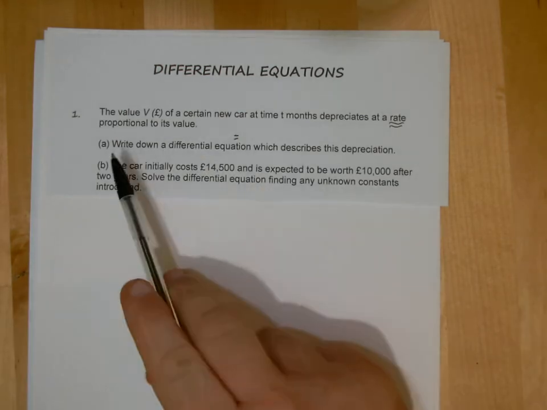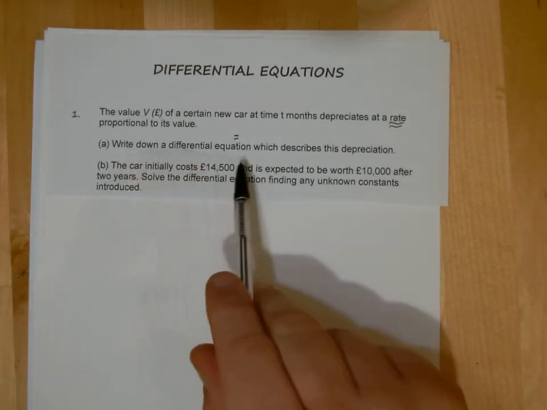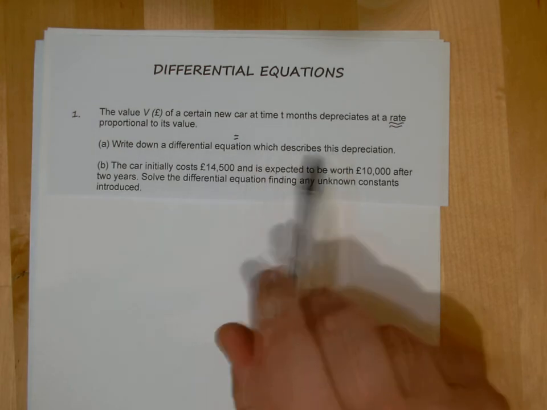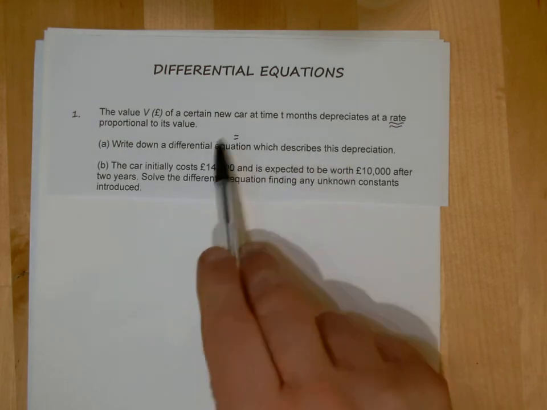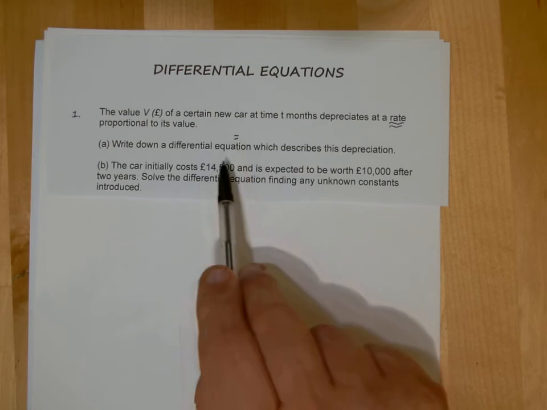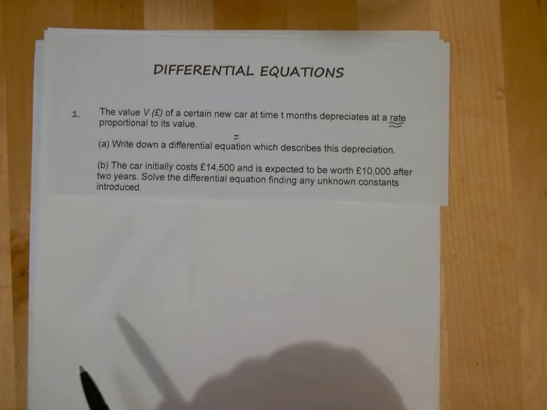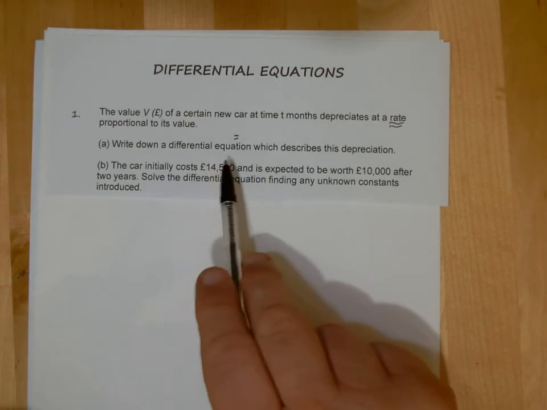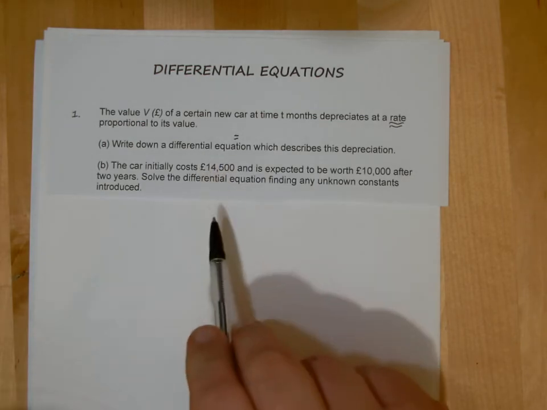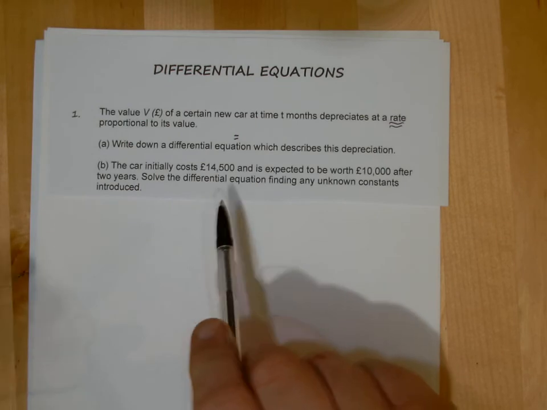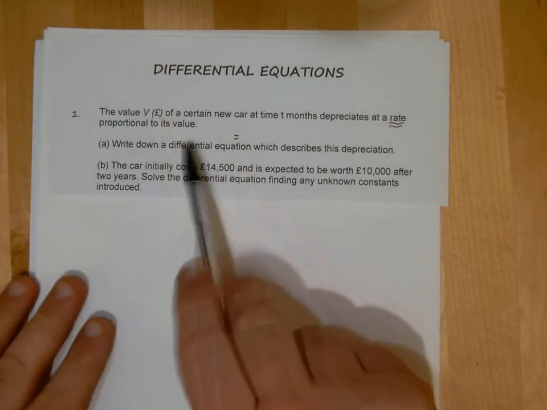Okay, so in A it says write down a differential equation which describes this depreciation. So just to emphasize this, I put an equal sign above there, because in an equation we need to have an equal sign. And of course with the differential equation we need to have a differential in there, as we've seen before. So it needs to be d something by d something. So let's see if we can establish this from this top line here.